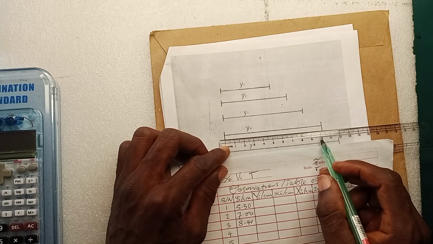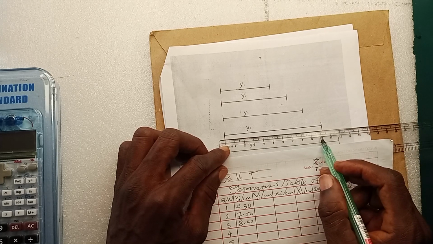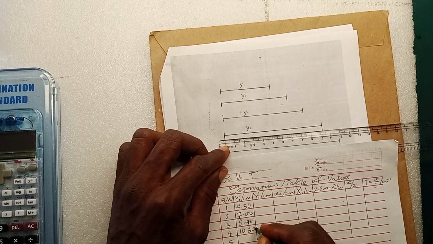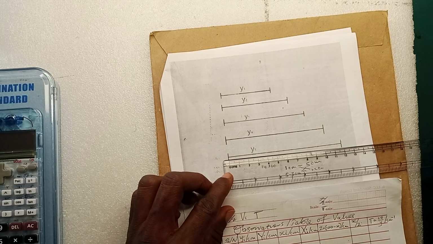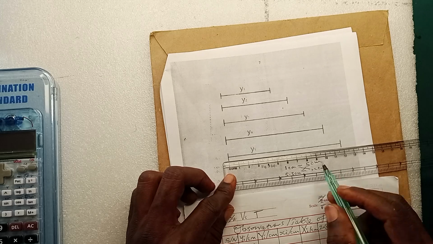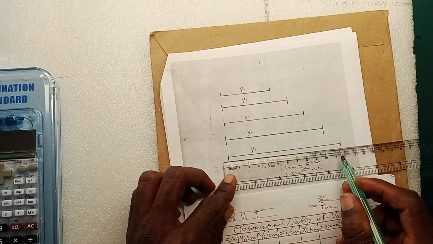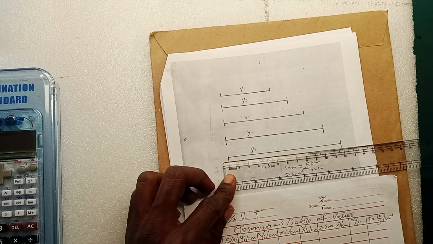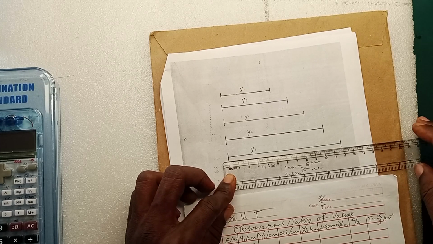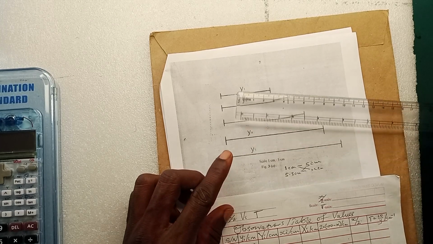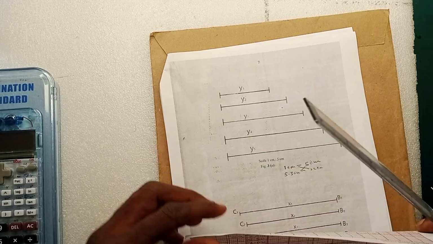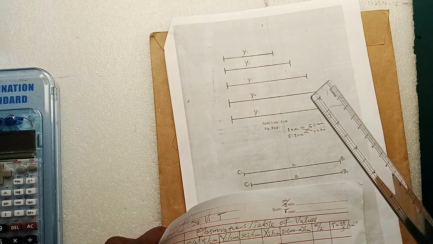And then for y4 we have 10.3. We have 10.30, and then for y5 we have 11.8, so 11.80. Good. We are done with the values of y, and then let's go straight to the values of x.